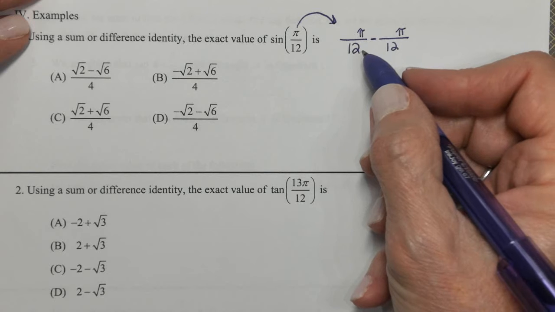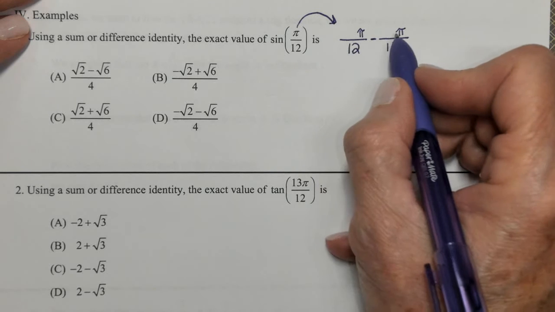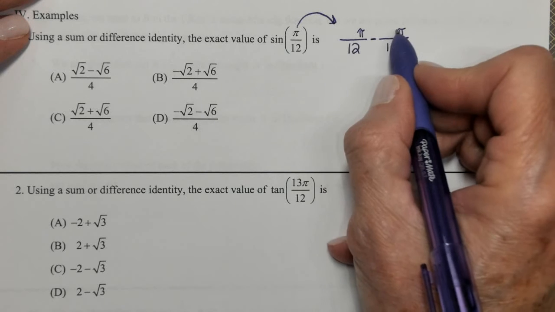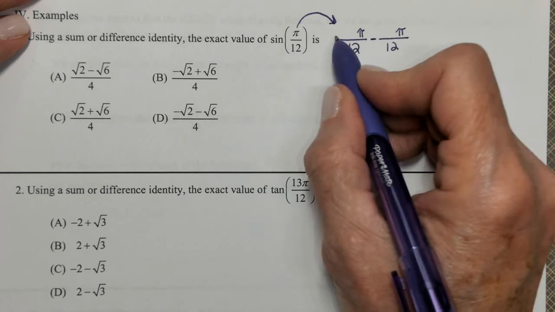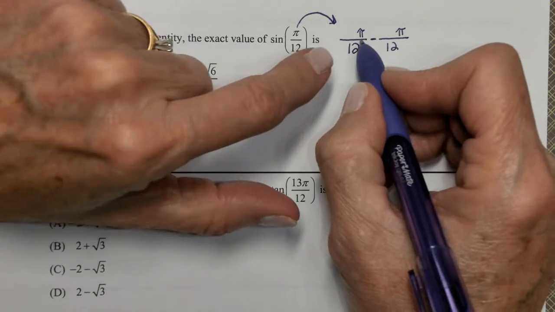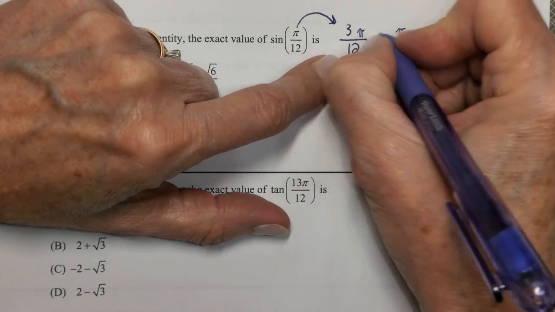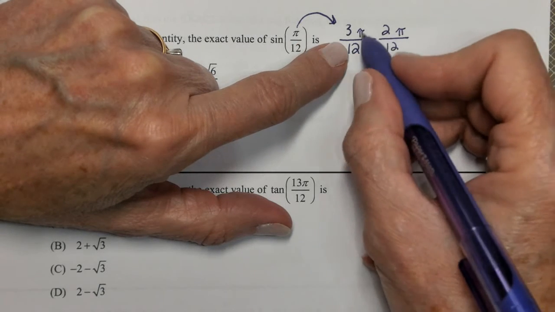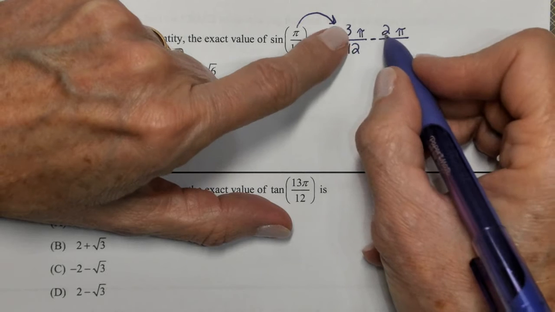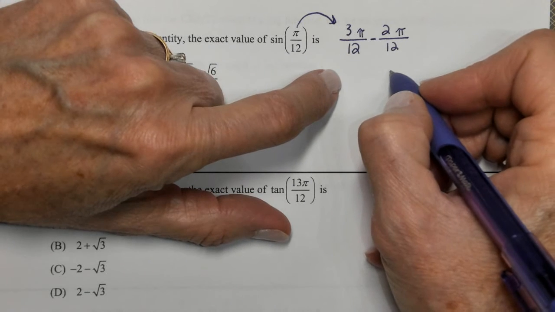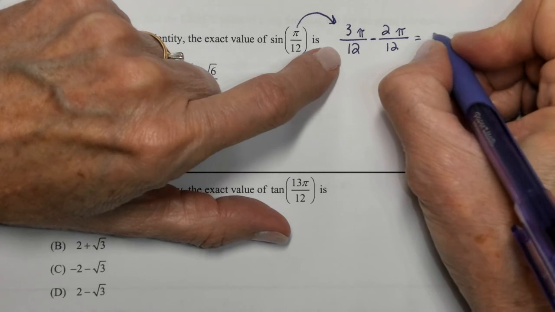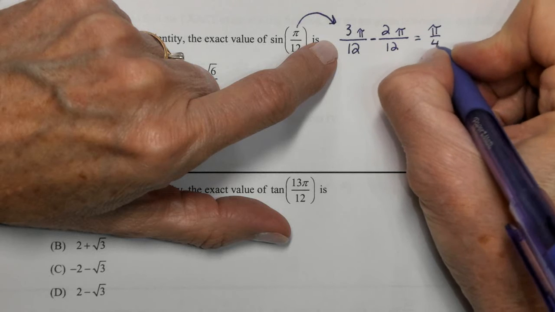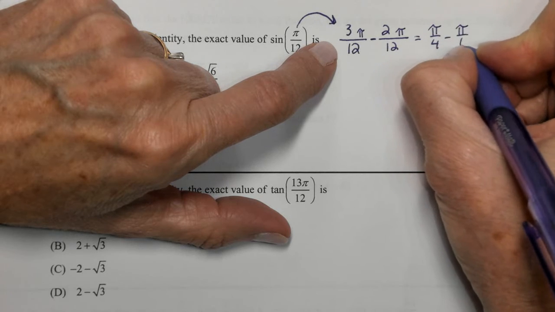Well, 3 and 2, 4 and 3, things like that. I might use 3 and 2 because they're small, and both of those reduce with the 12. So they reduce to pi over 4 minus pi over 6.